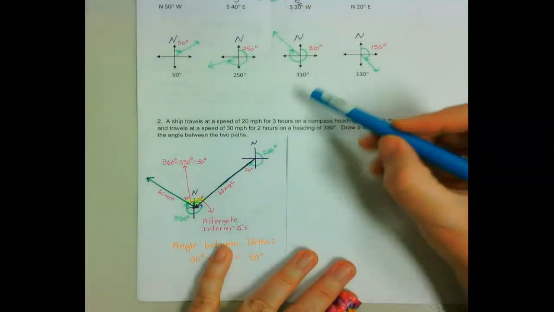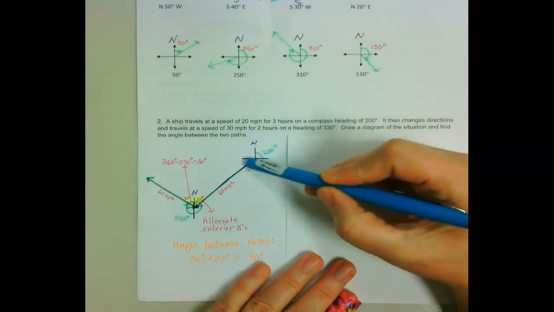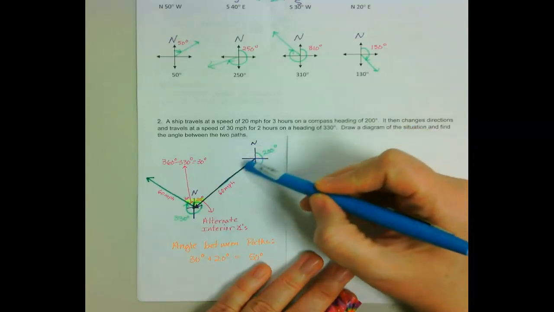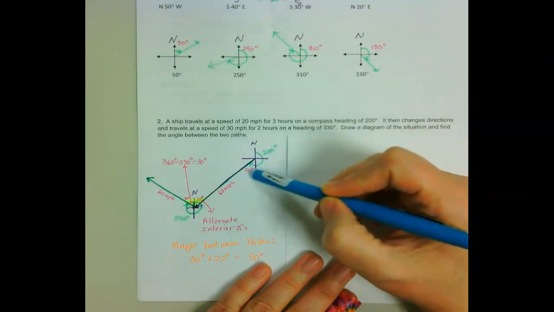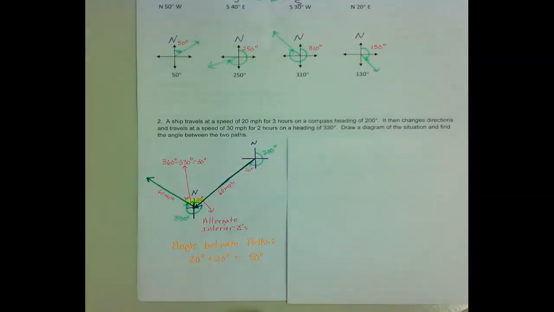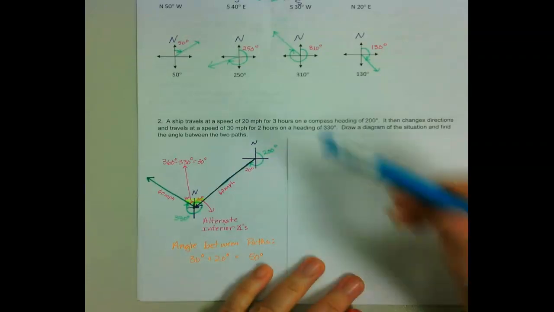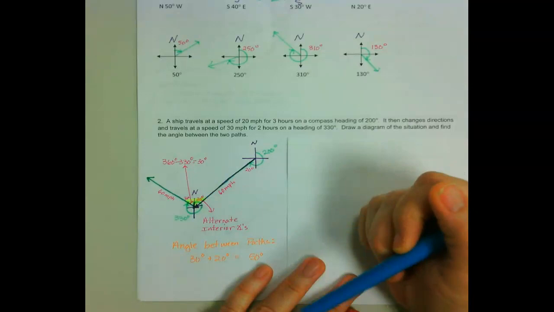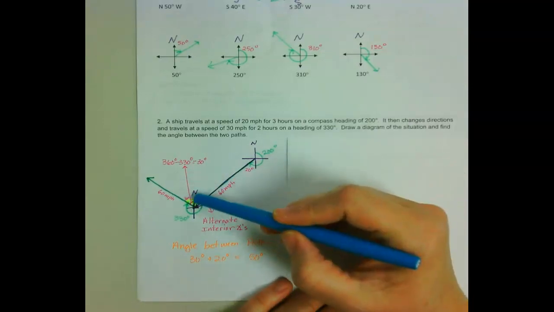So I know that if this whole angle here is 200, here is 180 degrees, and I can take 200 minus 180 degrees and figure out that this little piece of this angle is 20 degrees. And the reason that is important is we have a theorem called alternate interior angles. So if this is 20 degrees, then this one's 20 degrees. And so I now know this little angle right here.